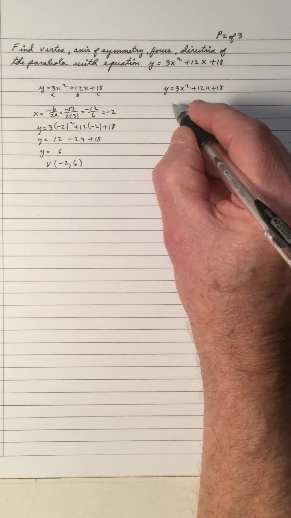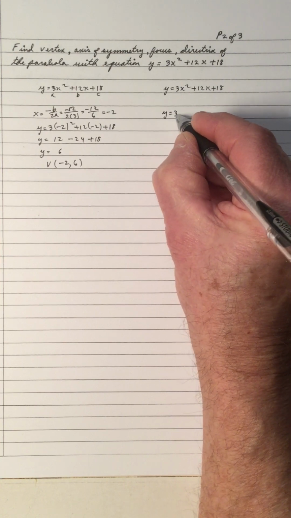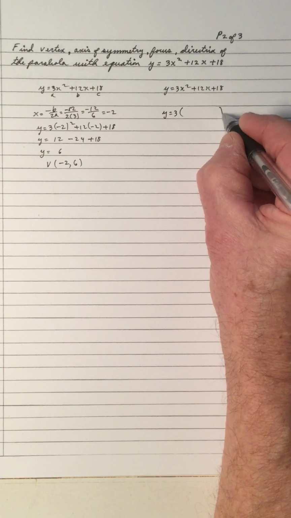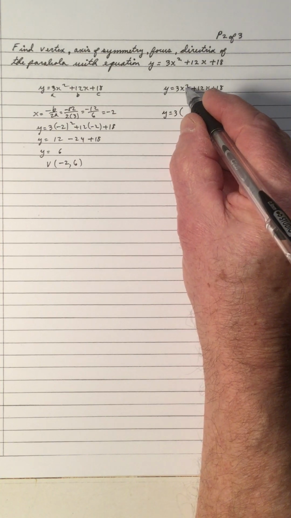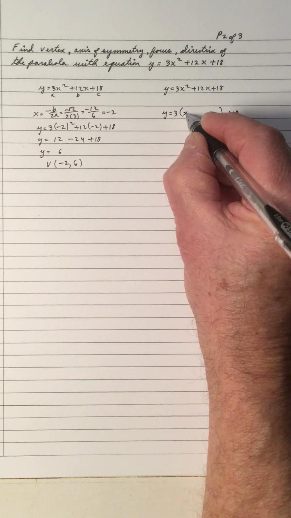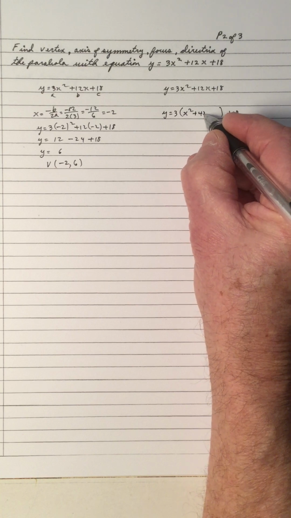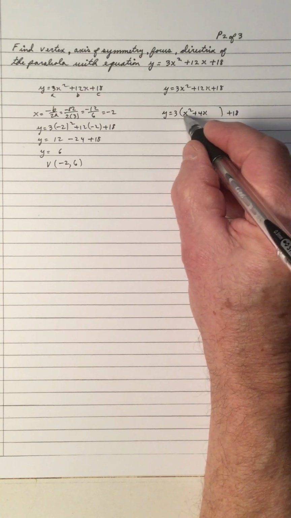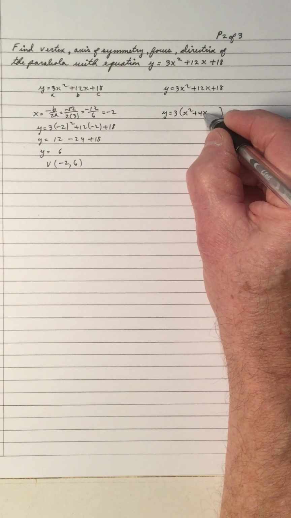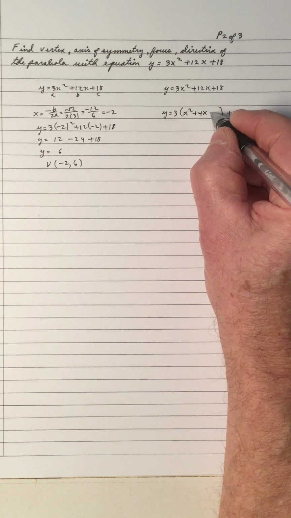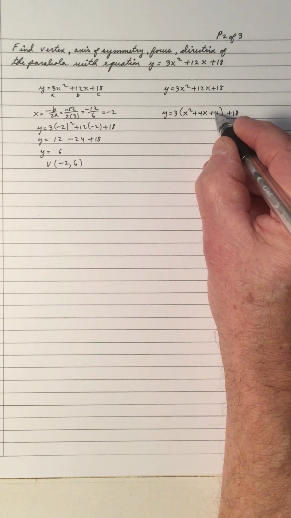Another way is to complete the square. We'll take the 3 out of the first two terms and put the plus 18 there. We factor the 3 out of 3x squared to get x squared, and factor the 3 out of the 12 to get 4x. What we're trying to do is make this a perfect square trinomial. So we have x squared plus 4x, half of 4 is 2, squared is 4. So we made this a perfect square trinomial.